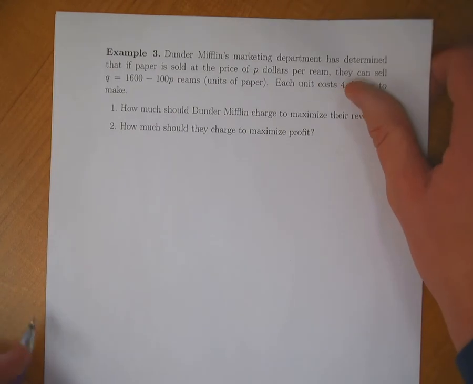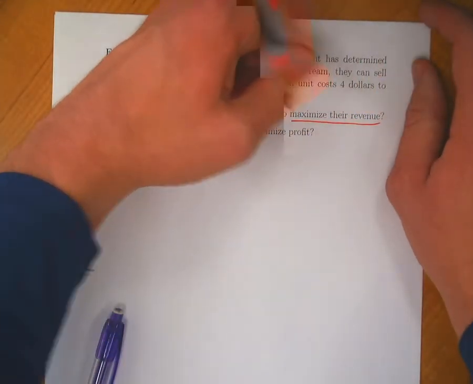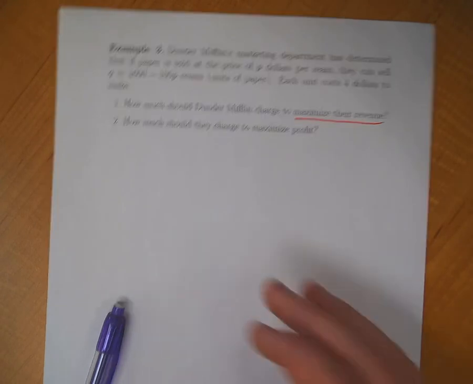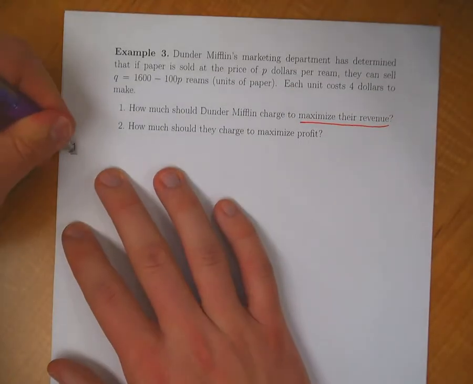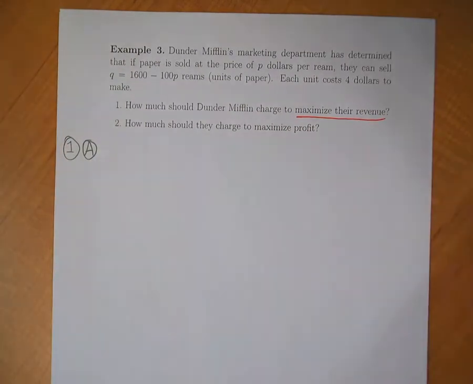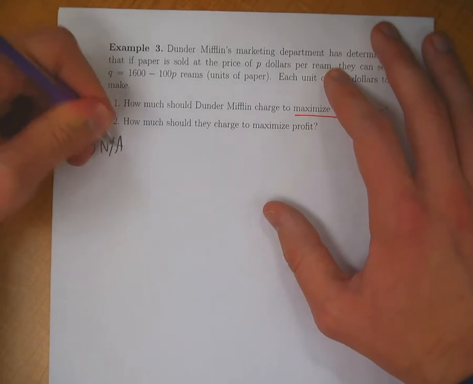So step 1 says, how much should Dunder Mifflin charge to maximize their revenue? So in this case, the problem makes it pretty clear what we got to maximize. So let's go ahead and move on from this. So for 1, there's not really a picture we have to deal with here, so we can just skip this step.